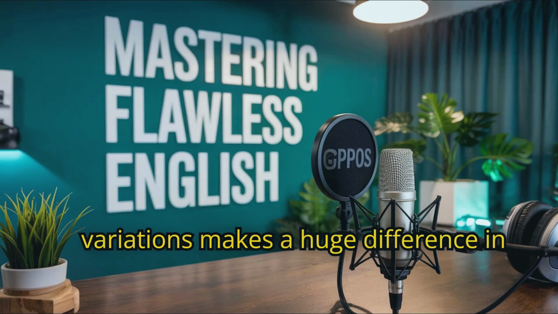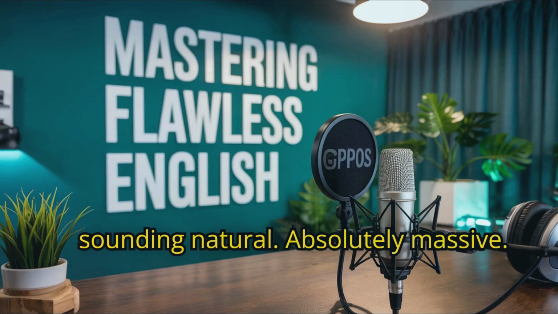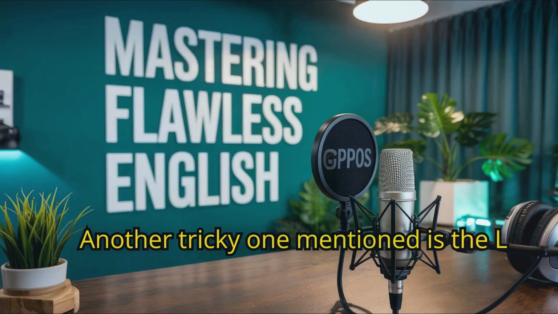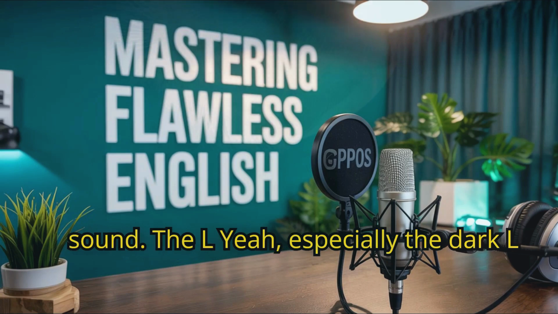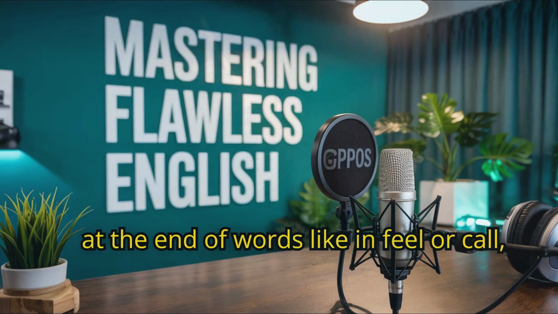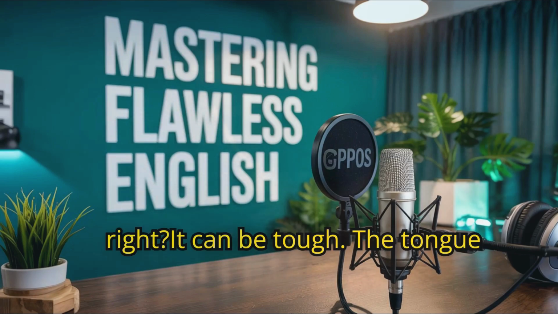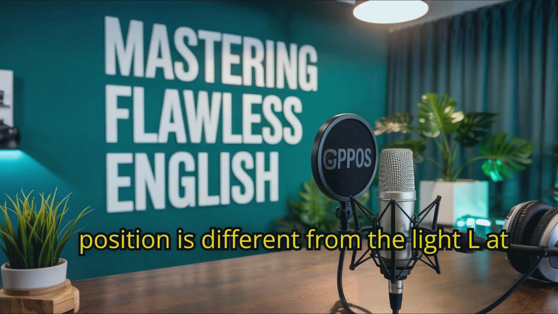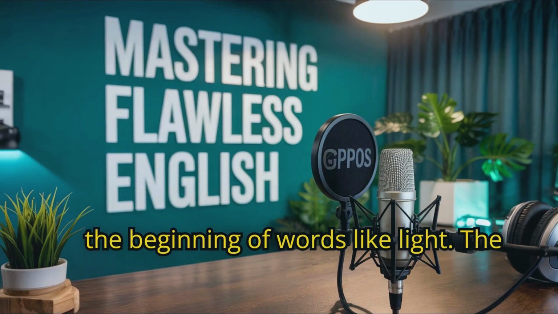Mastering those T variations makes a huge difference in sounding natural. Absolutely massive. Another tricky one mentioned is the L sound. The L. Yeah, especially the dark L at the end of words, like in feel or call. Right. It can be tough. The tongue position is different from the light L at the beginning of words like light.